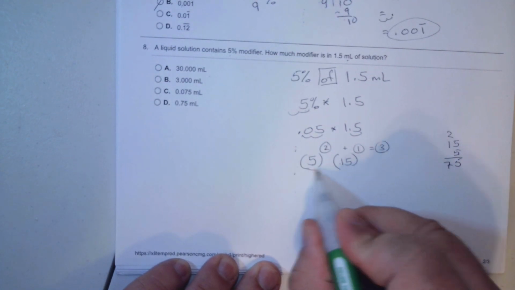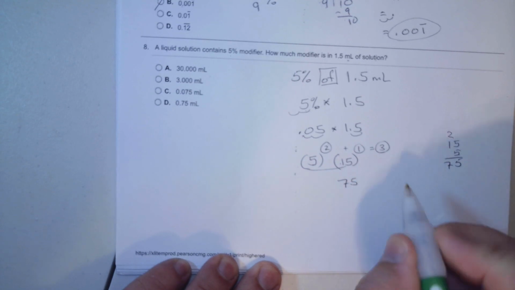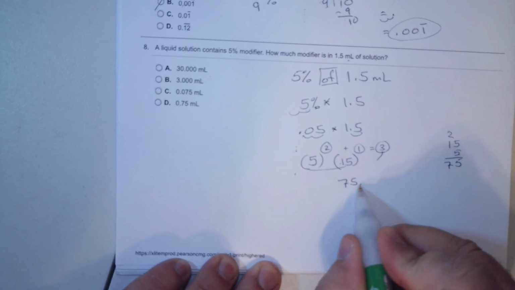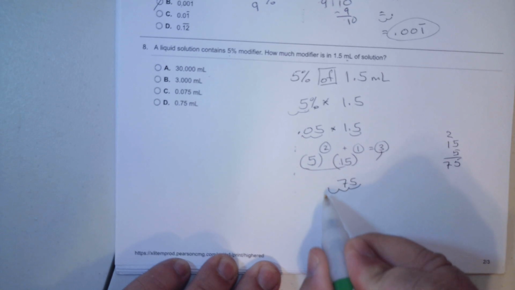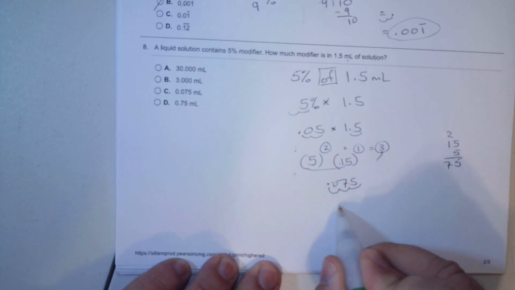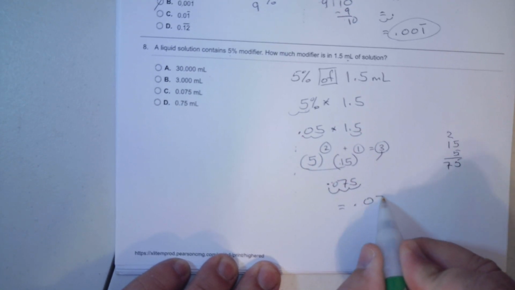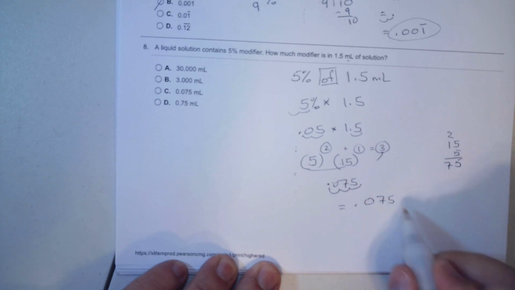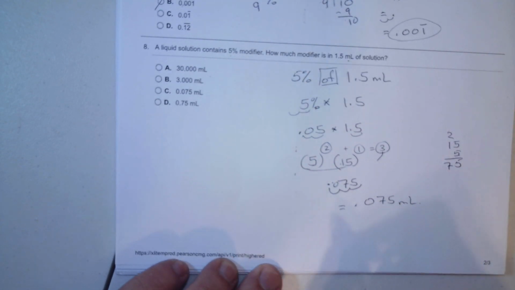So this equals 75, but I have to give back 3 spaces. 1, 2, 3. So the answer is 0.075 milliliters.